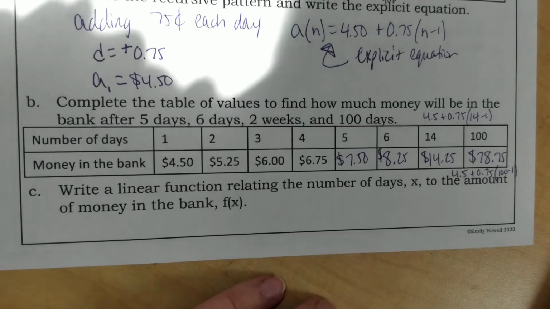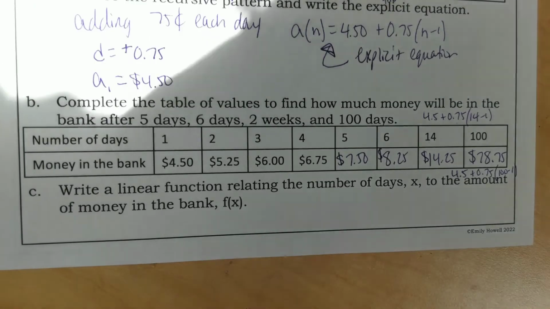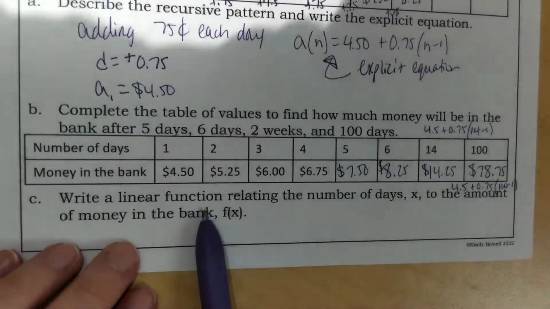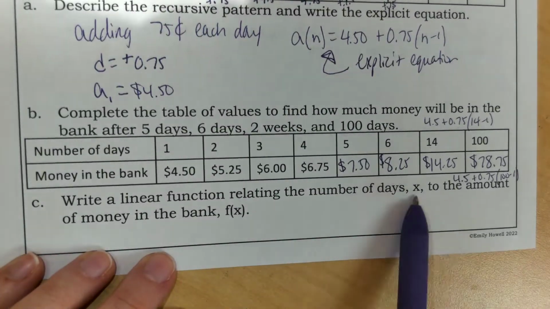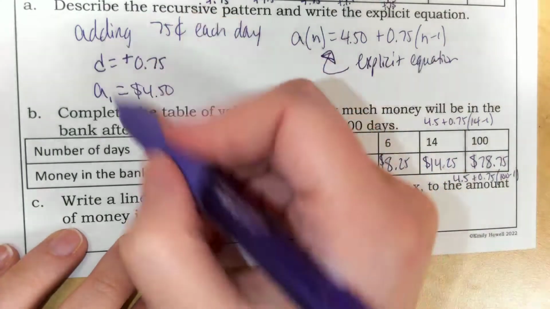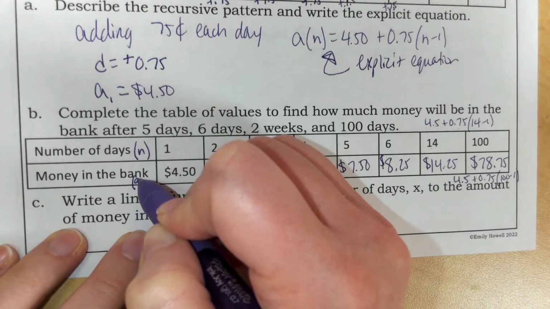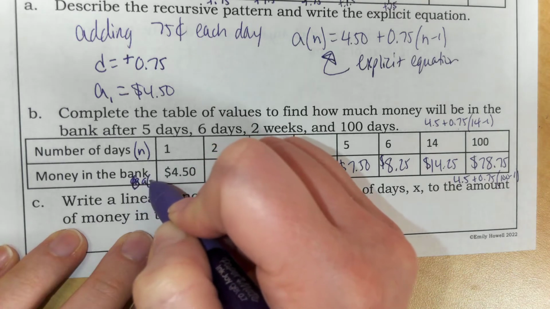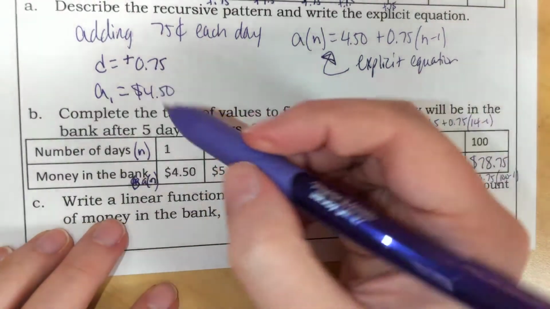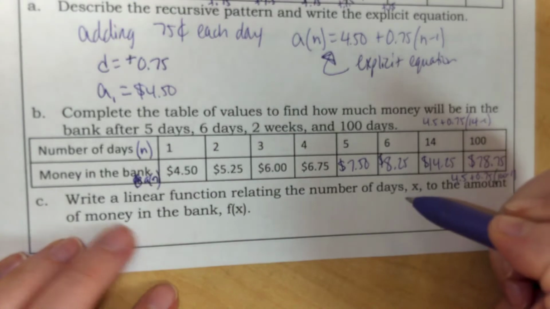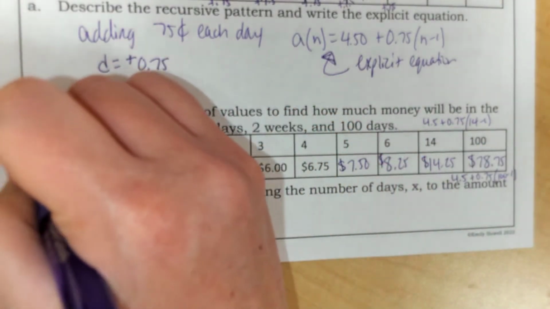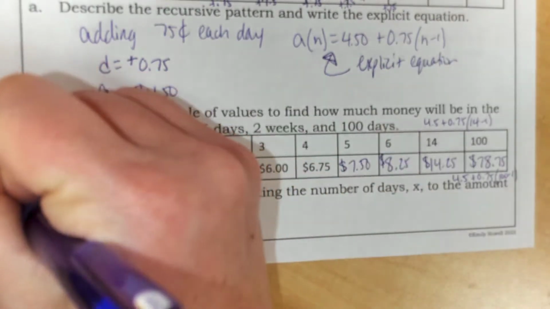And then the last question here asks us to write that linear function that relates the number of days, x, to the amount of money in the bank. So previously we had the days being n, and the money in the bank was a of n, and that's what we were using. Now it's asking us to relate the number of days as x, and the money in the bank to be f of x.